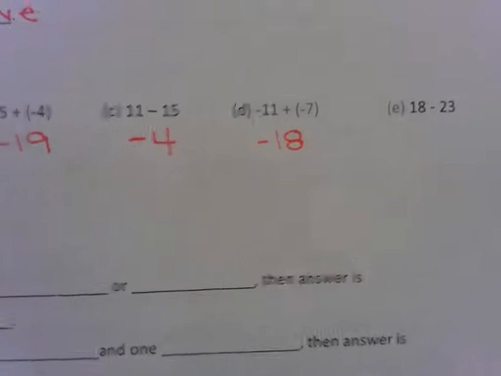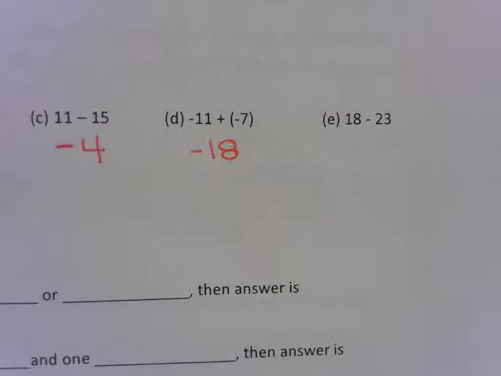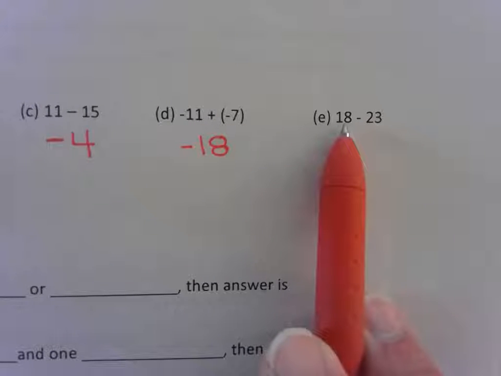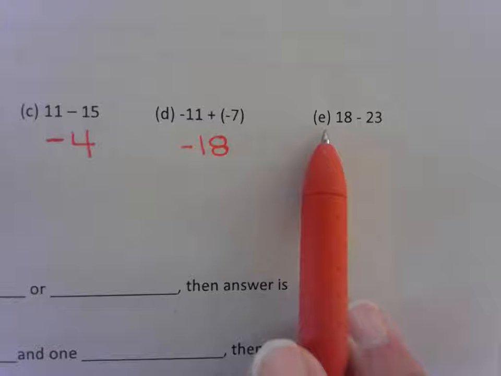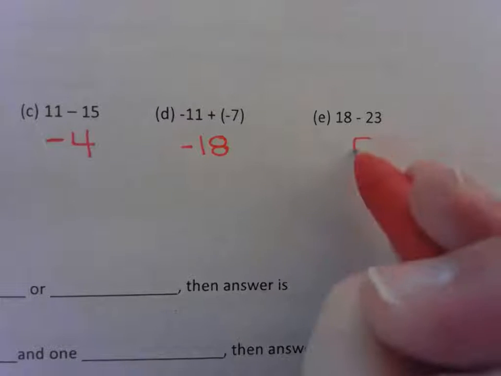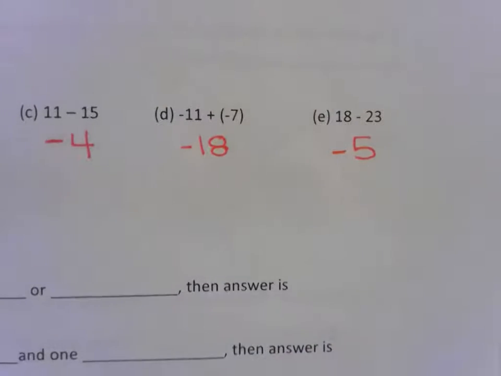Okay, let's look at E real quick. 18 minus 23. Two different signs. This is a positive 18, so I subtract them. What's 23 minus 8? 5. And then the bigger number is negative, so it's a negative 5.